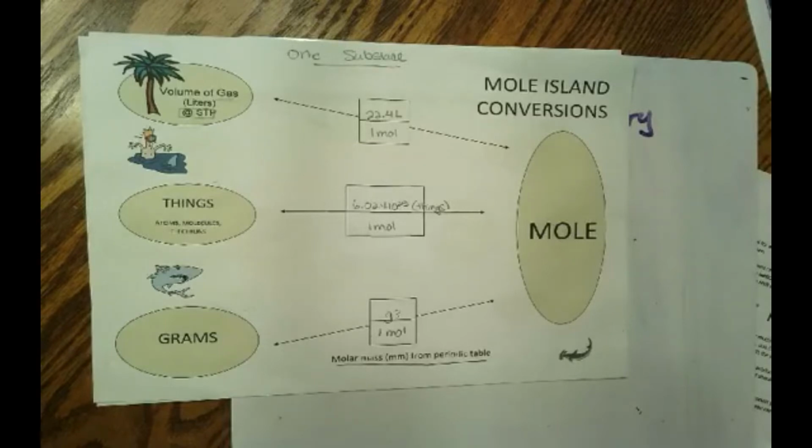Some people are still a little confused, so I am going to go through the stoichiometry again with you. If you're not confused, you can just fast forward through that part. The first thing I want to say is this is our most difficult unit. A lot of people have a lot of problems with this. Please private message me so we can work on the worksheets together.